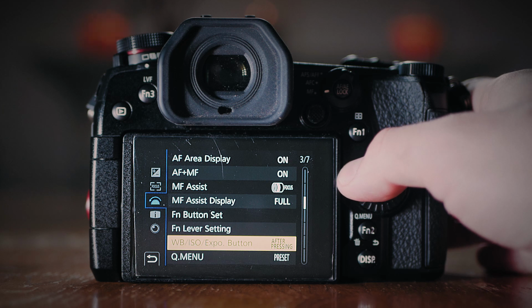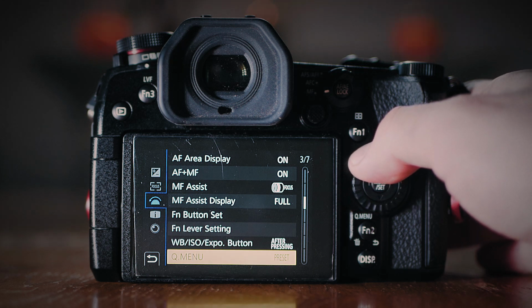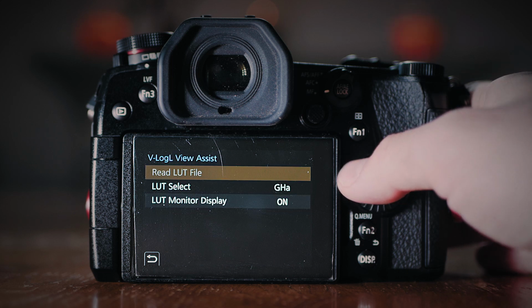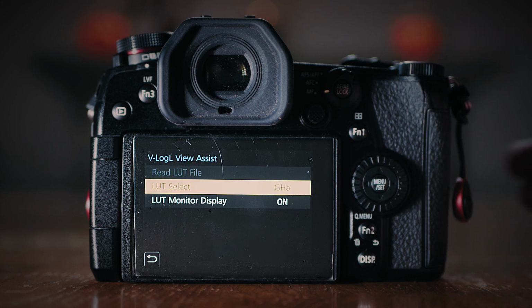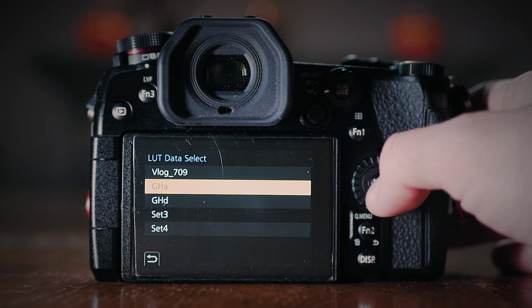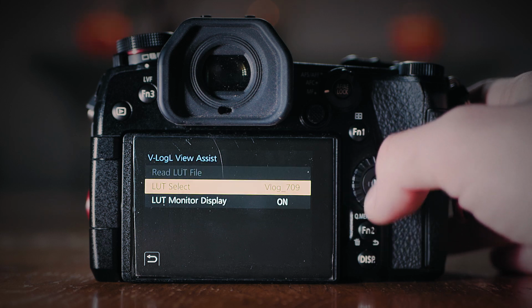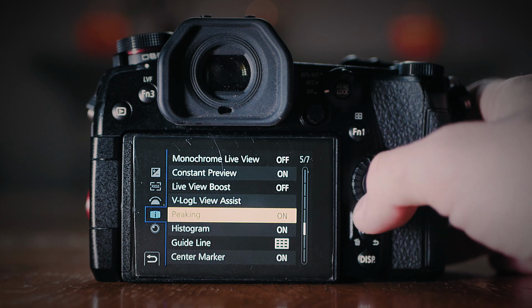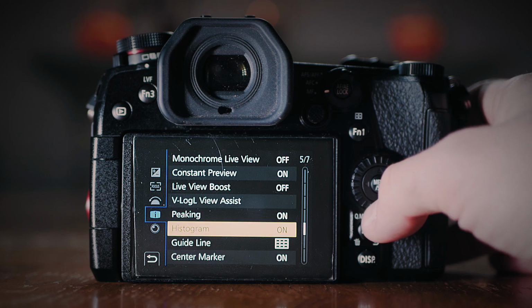Another setting that's only going to be available to you if you've purchased the Vlog-L is the View Assist. This allows me to put a LUT onto what it is I'm viewing on my screen. It comes with Vlog 709, but if you've purchased a LUT, like the JH Alex LUT like I have, you can add it here.